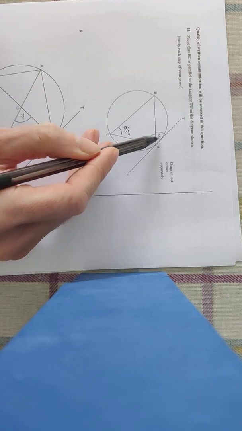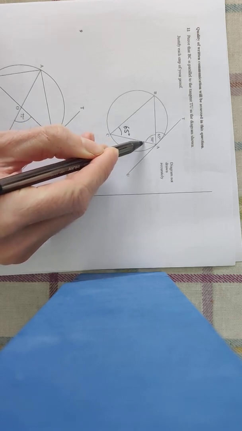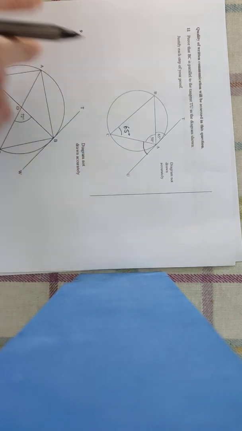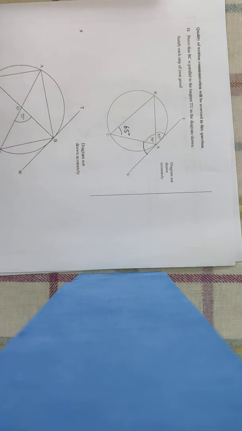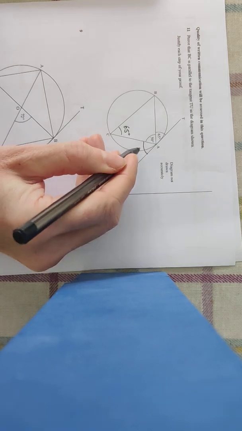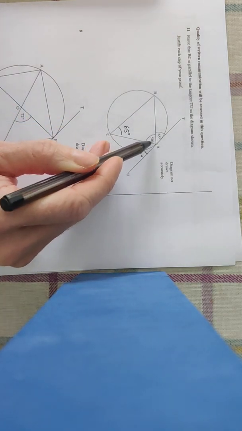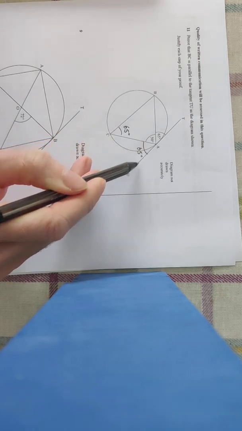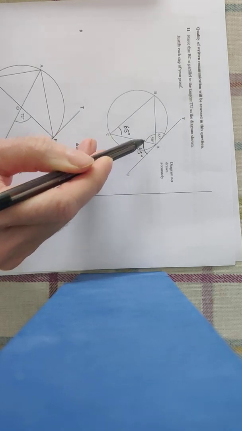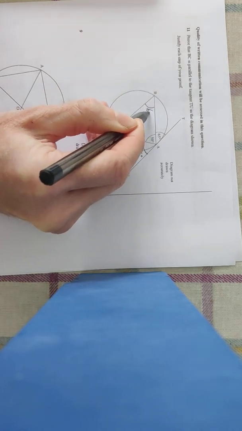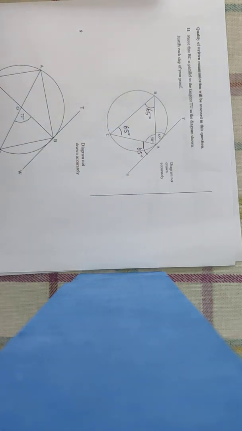Now these two angles and this angle will add up to 180, so I can use my calculator: 50 plus 65, minus from 180 is 65, so this angle is 65. Now if you look at this chord and this tangent here, 65 means this is also 65. So it's actually an isosceles triangle.